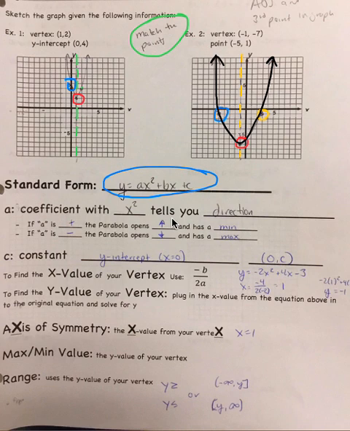So the a is the coefficient that goes with x squared. It tells you the direction, up or down. If a is positive, the parabola opens up and it has a minimum. If a is negative, it opens down and has a maximum. So just like when we had absolute value graphs, same exact thing.